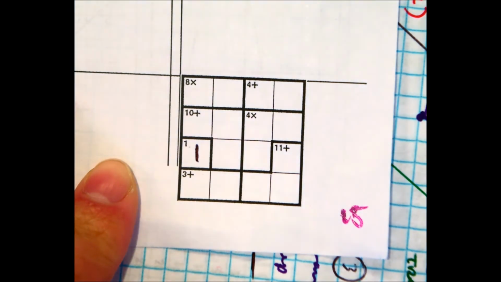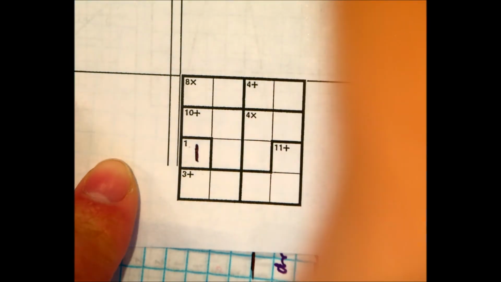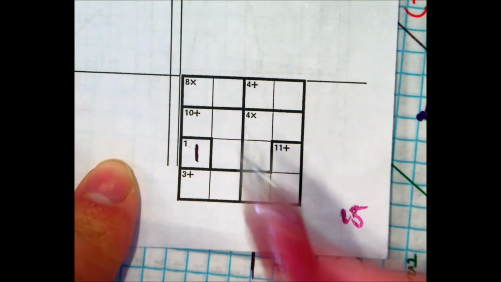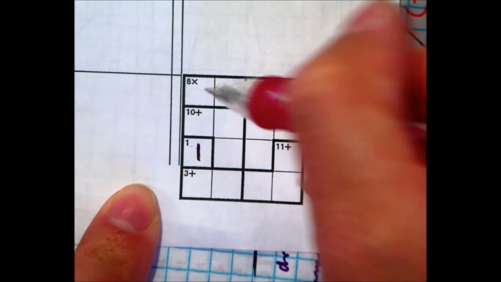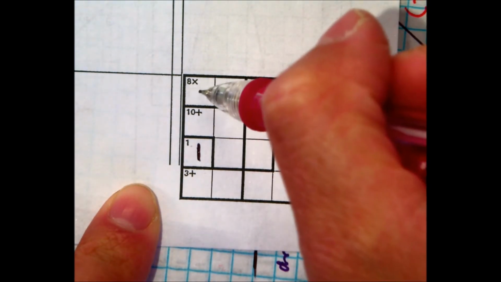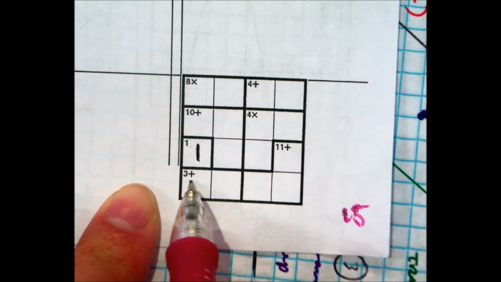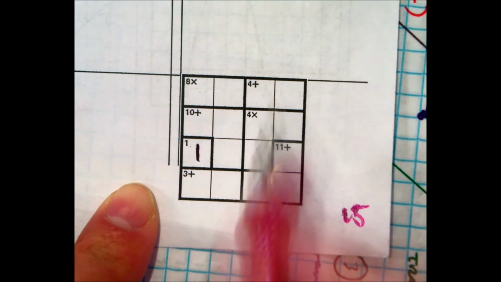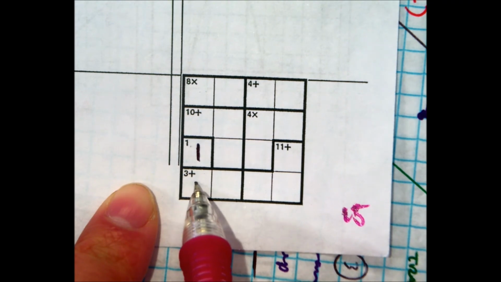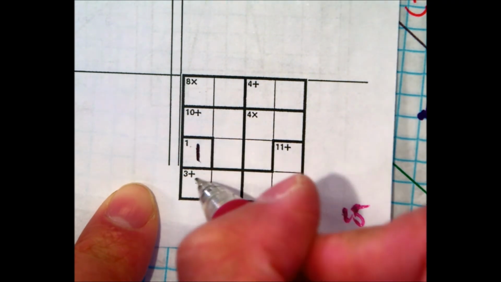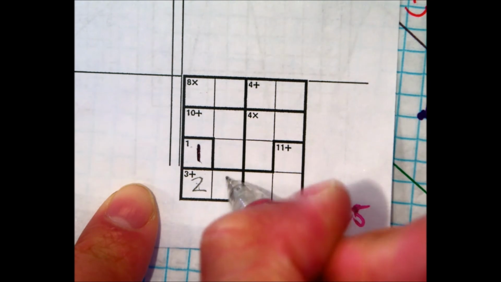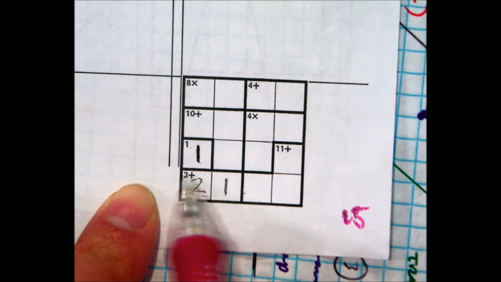I need to think of numbers in here that will have the numbers 4, 3, and 2, right? So let's go here. I need 2 numbers that add up to 3. Well, that's only a 2 and a 1, and notice I can't put a 1 here because it'll repeat. So I have to put the 2 here and then the 1. 2 plus 1 equals 3.